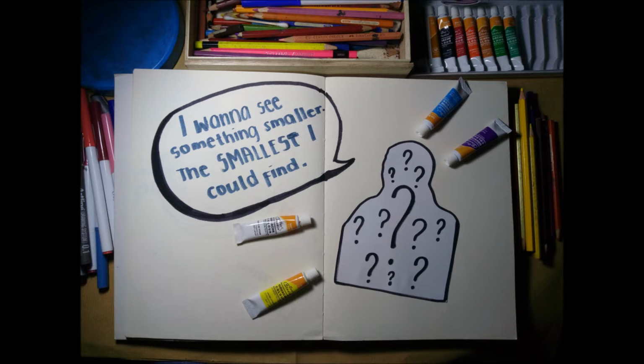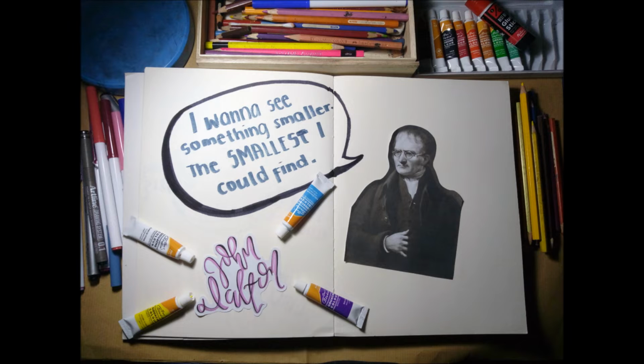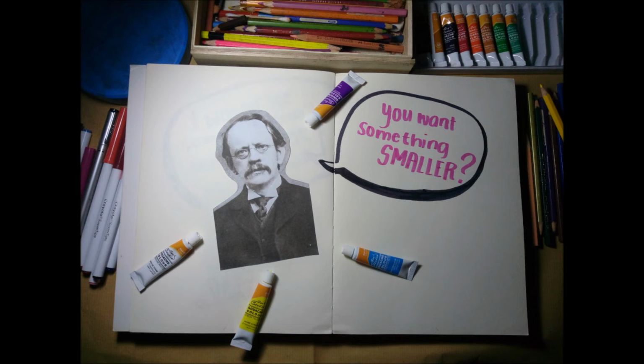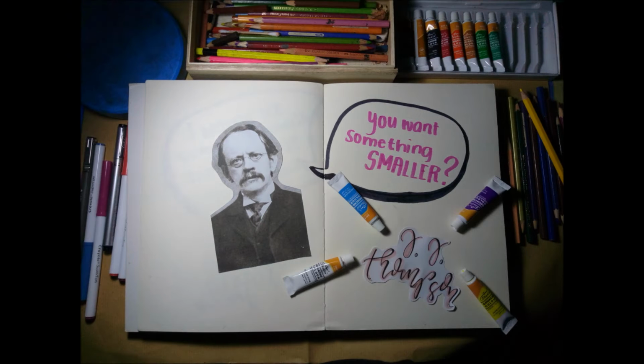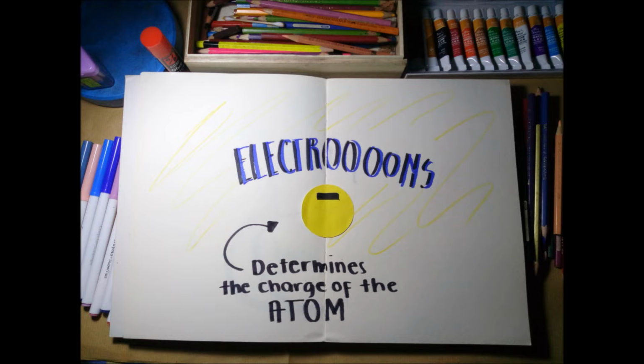Said who? Said a man named John Dalton. He adapted ancient Greek theory into the first modern atomic model. What's this? You wanted something even smaller? Good thing J.J. Thomson was curious enough to find electrons. It's what determines the charge of an atom.